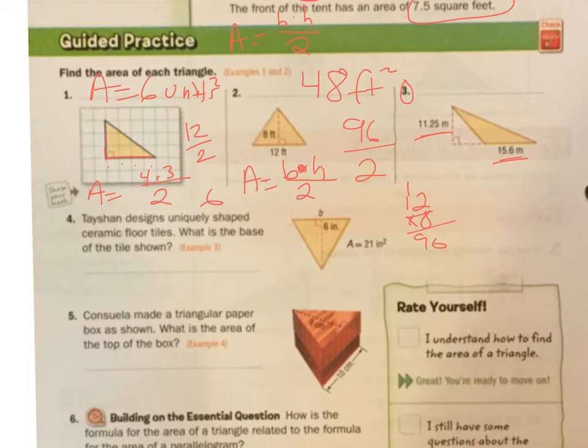All right, so hopefully you've done number 3. I'm going to do it here. Area equals base 15.6 times height 11.25. Divide that by 2.